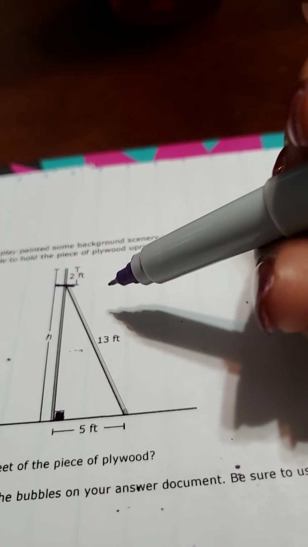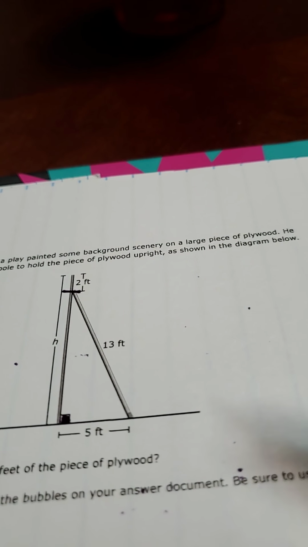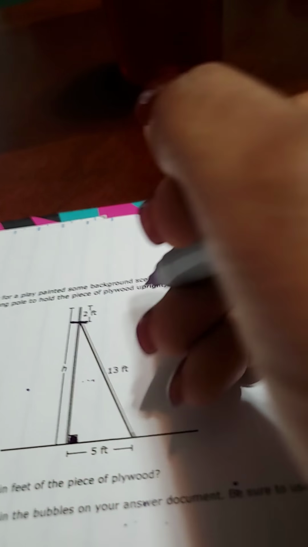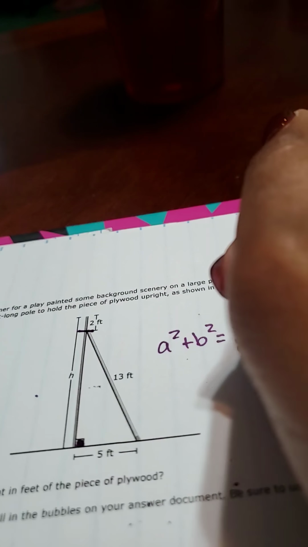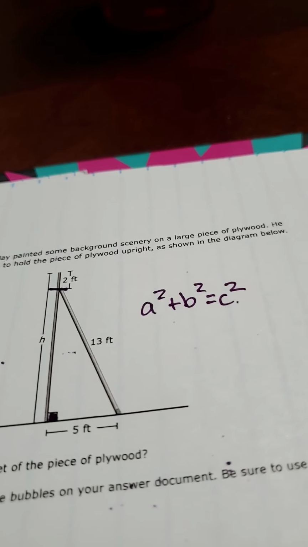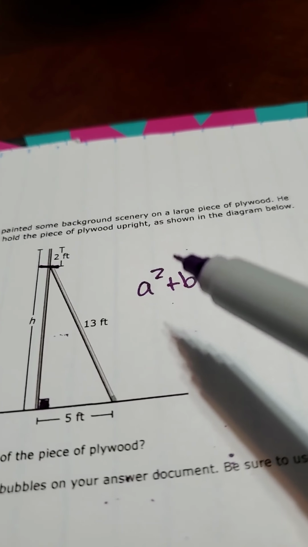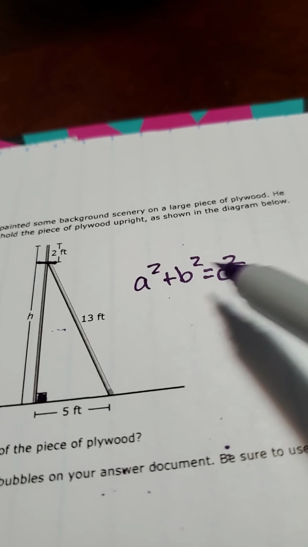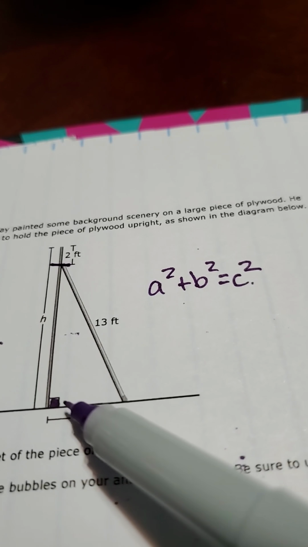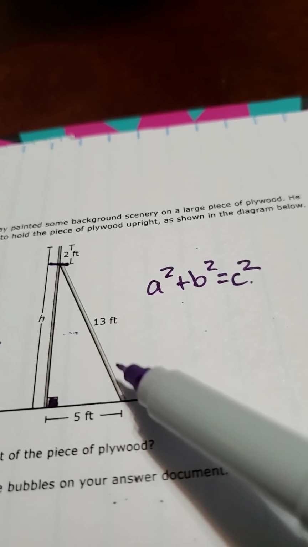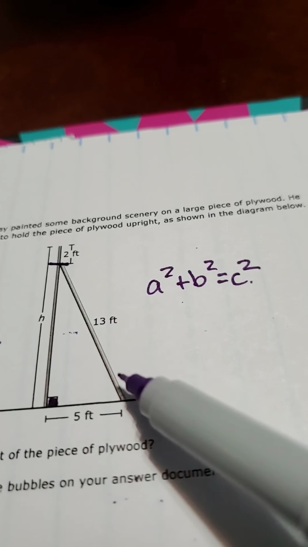But I noticed that this is a right triangle. And I've got outside numbers. When I've got outside numbers on a right triangle, that tells me I'm using the Pythagorean theorem. If I notice on my formula, I've got A, B, and C. My A and B are legs. My C is my hypotenuse. I notice that C is clearly here. I have a hypotenuse. I seem to be missing a leg.